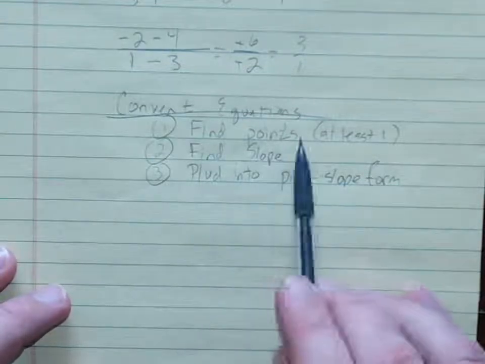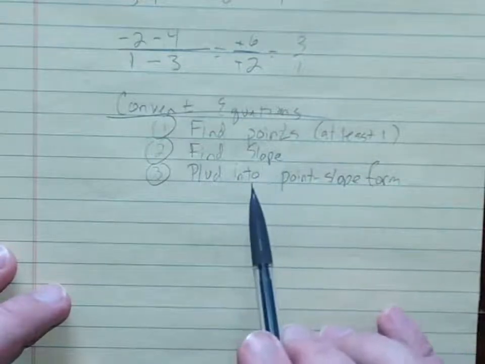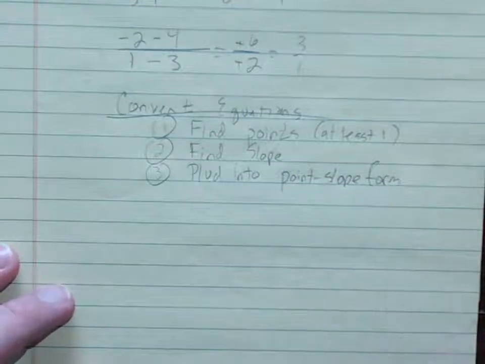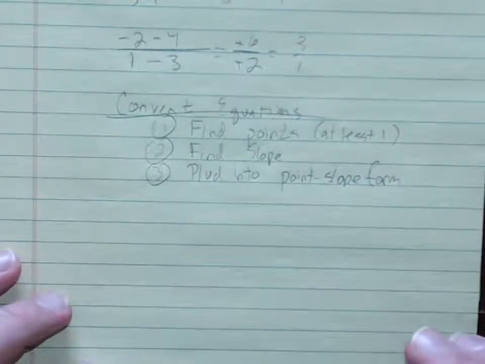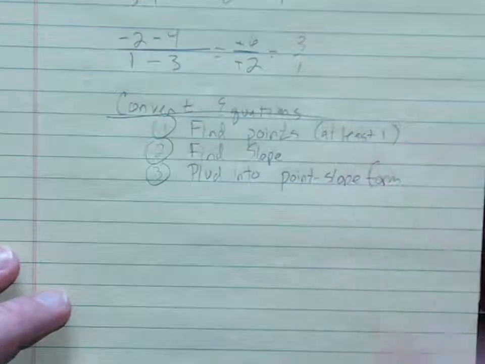So right here, once you have a point, at least one, and the slope, you can plug into point-slope form, and then you can use that to go to either standard form or slope-intercept form. You're actually going to go to slope-intercept form first, and then you can go from slope-intercept to standard.